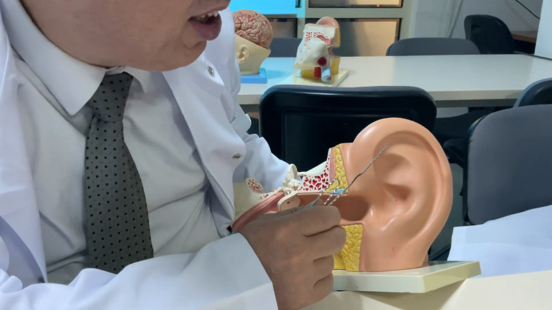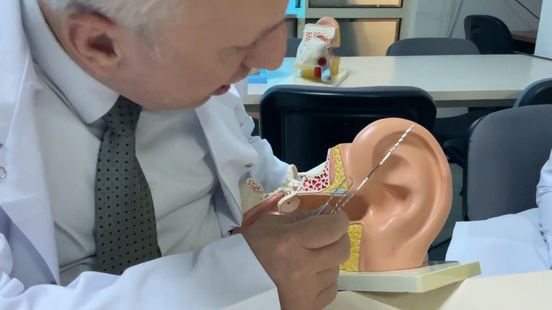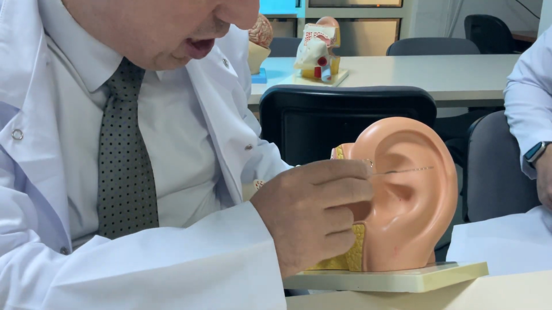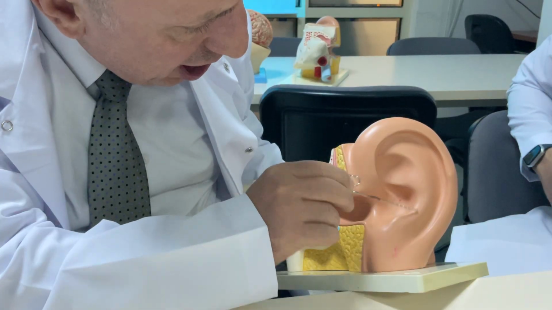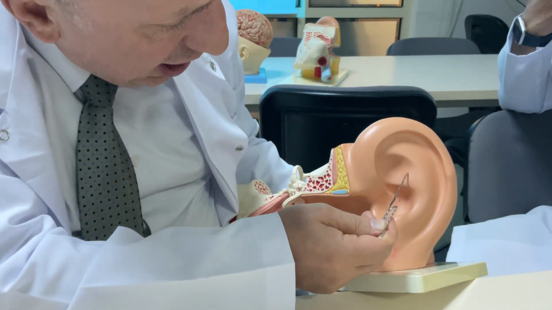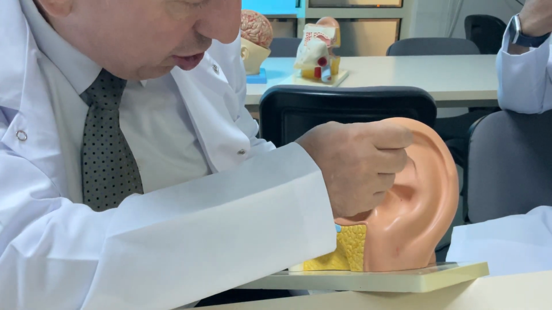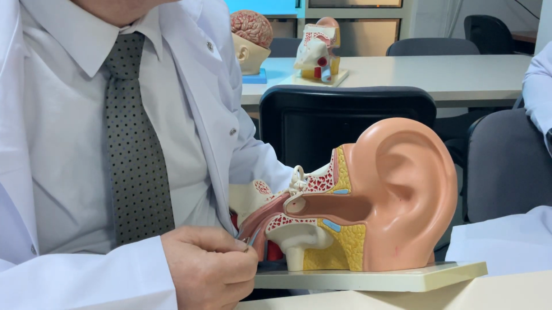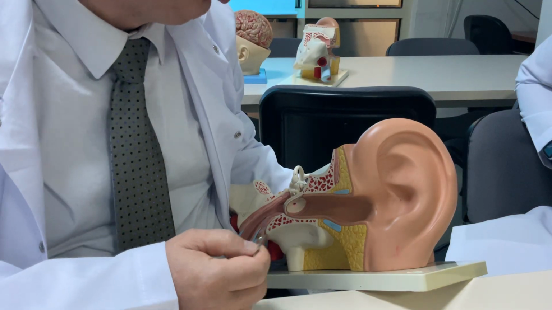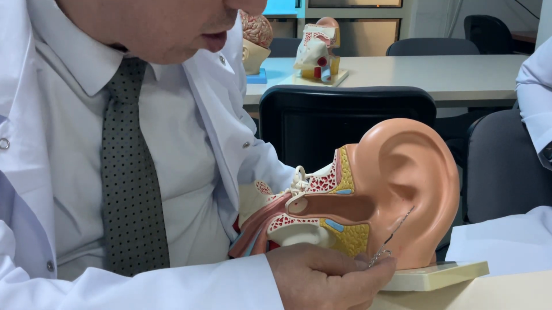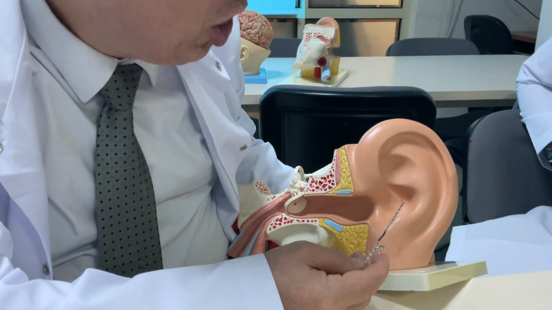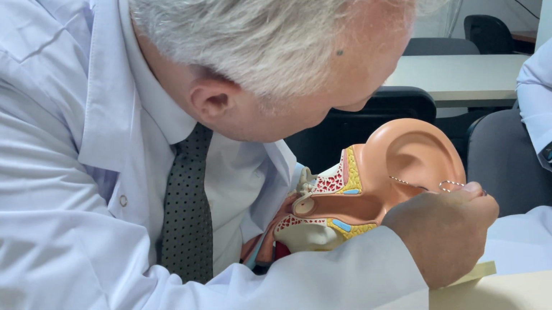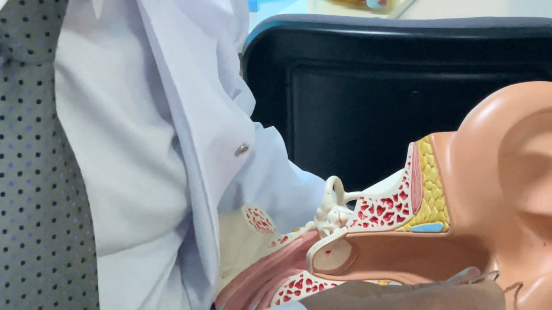Now the cavity anterior to the antihelix is the auricular cavity, or the cavity of the auricle, which is divided into an upper smaller part and a lower larger part.